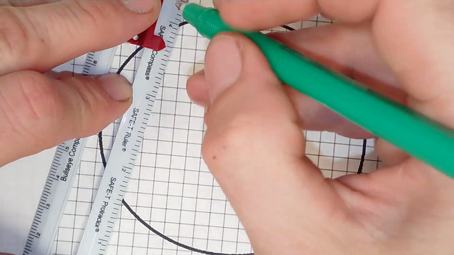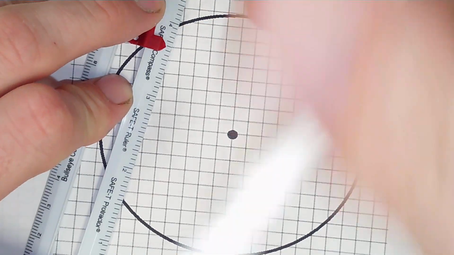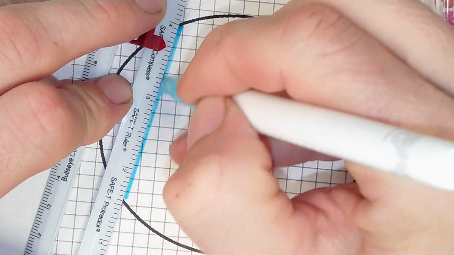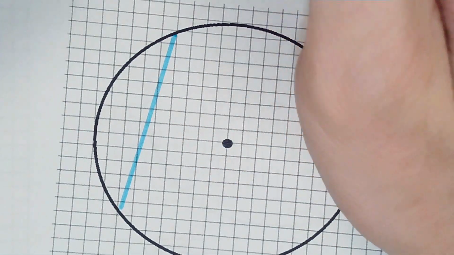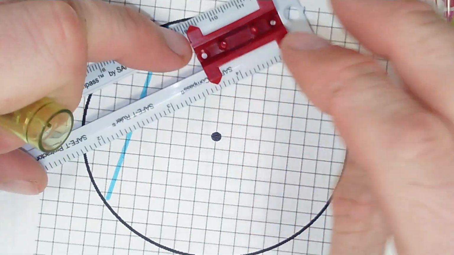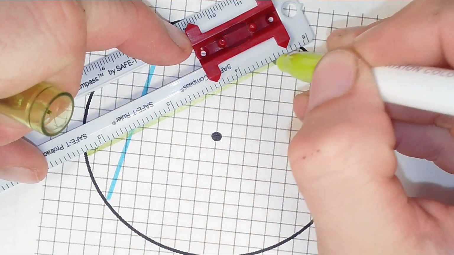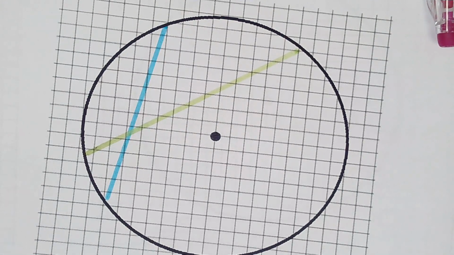Let's say chord, let me use bigger. I have chord blue and chord green. So I have chord blue from here to here, for instance, and I'll have chord green. We'll do it from like here to here. Chord green. Two random chords that intersect.